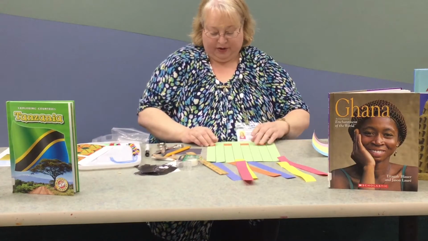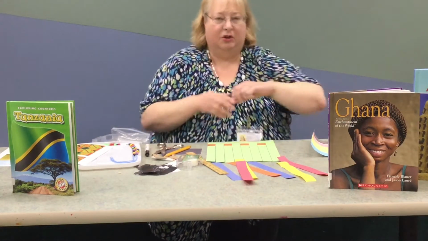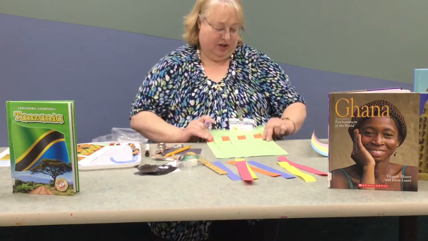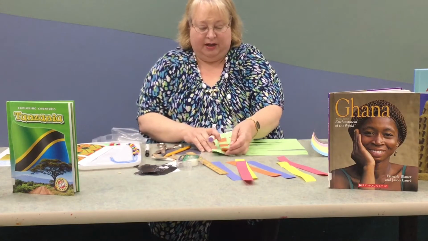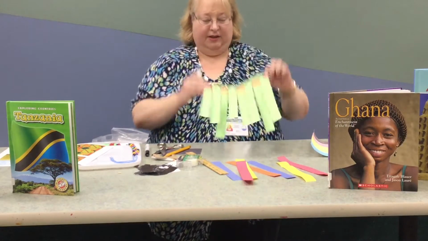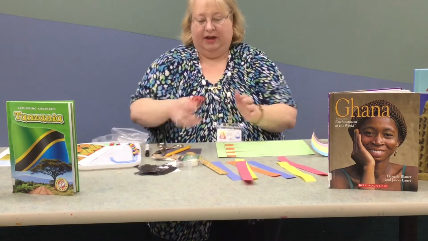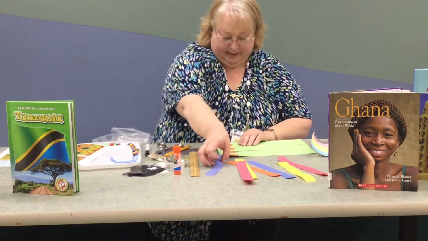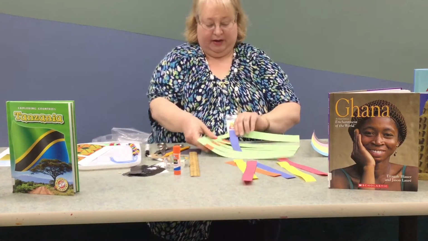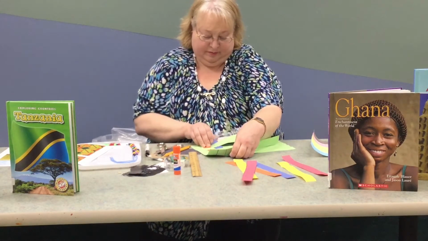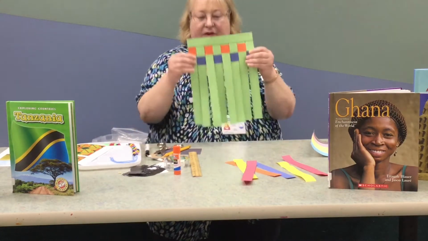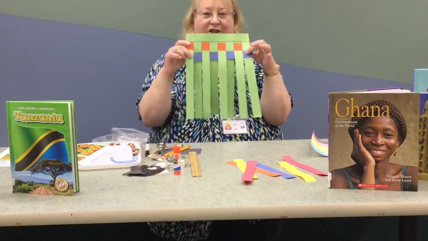Now you want to secure the end so it doesn't slide off, so a glue stick works pretty good for that. And you just tape down each end. Okay, so now that's secured. And then we take our next color, which is blue. But this time I want to start going over and then under. Okay. So the next strip should be opposite of the first one. It's kind of looking like a checkerboard pattern.